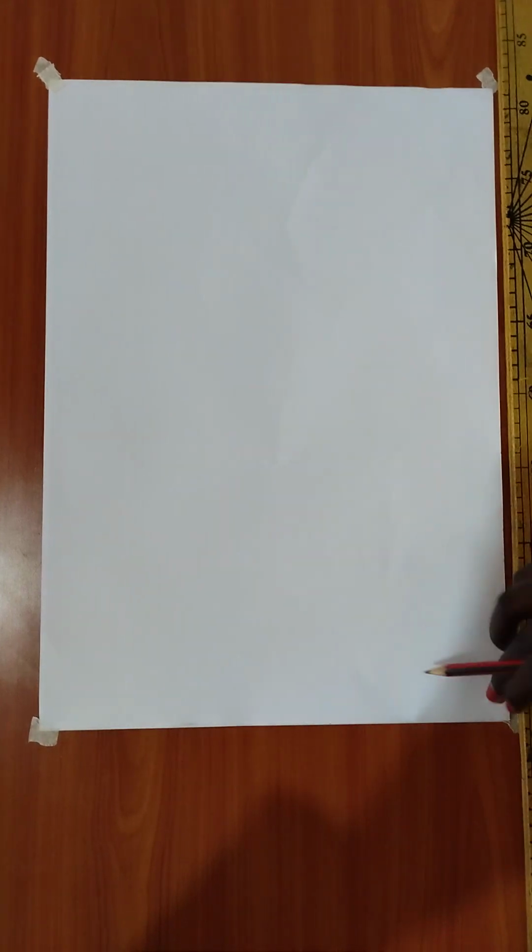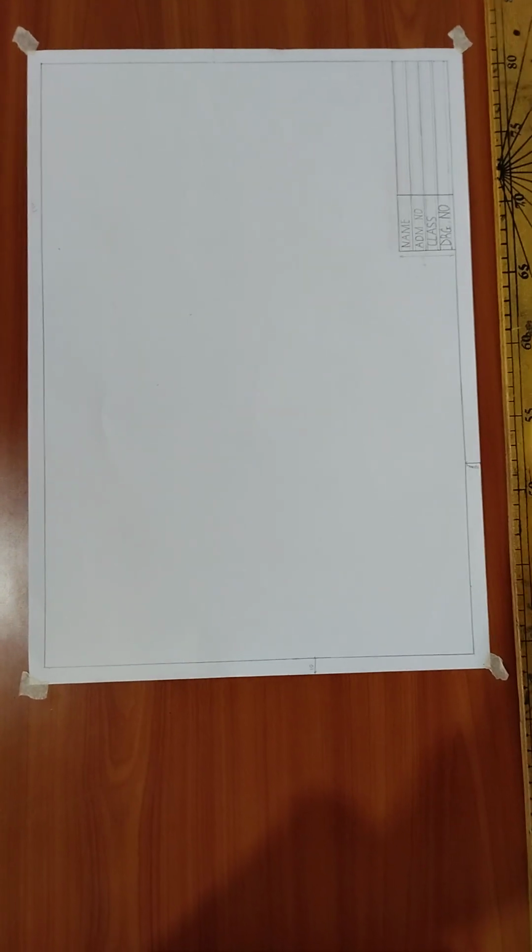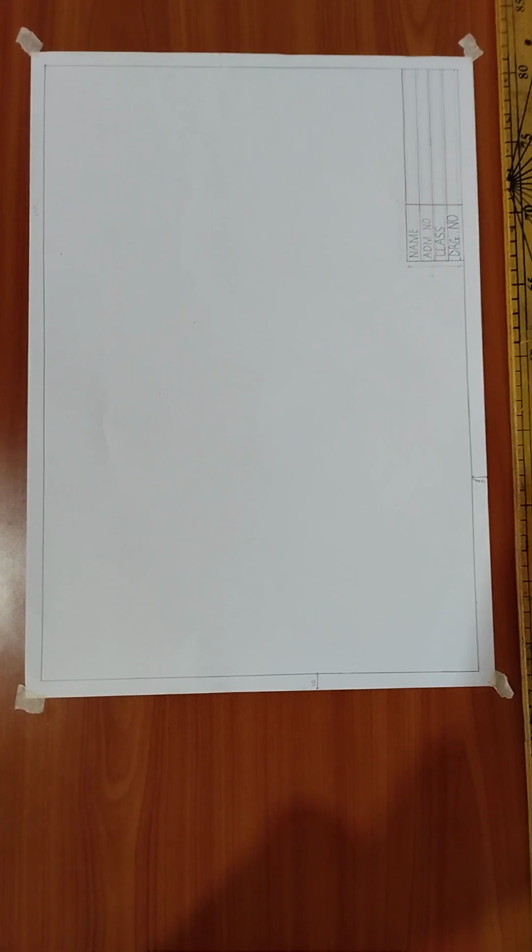You place your T-square on the table, and then you take your A3 paper, you place it on top of your T-square. So after placing it, you take your masking tape and place it on the vertex of your paper, as I have placed mine. Now we've already set our paper.